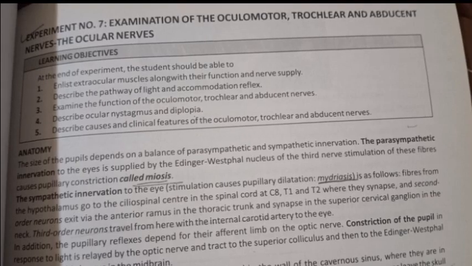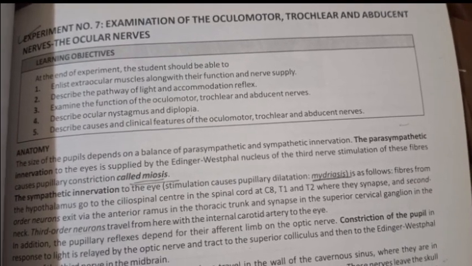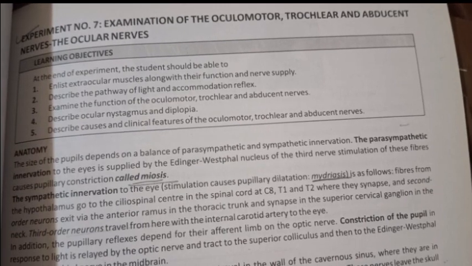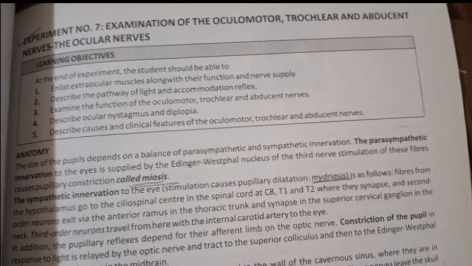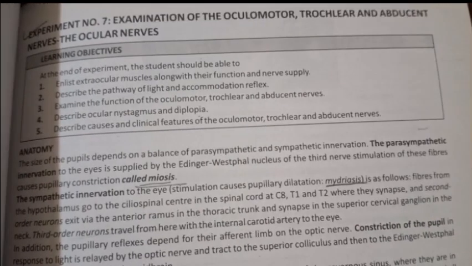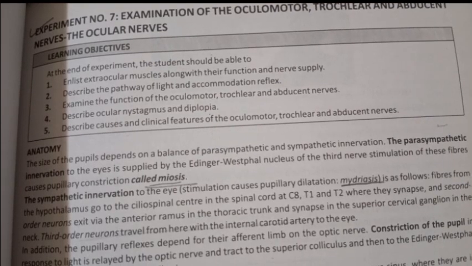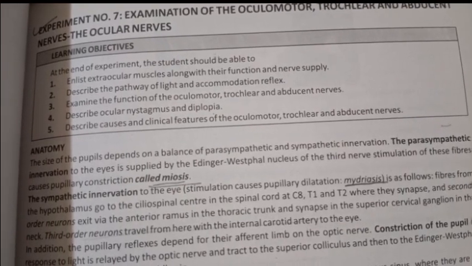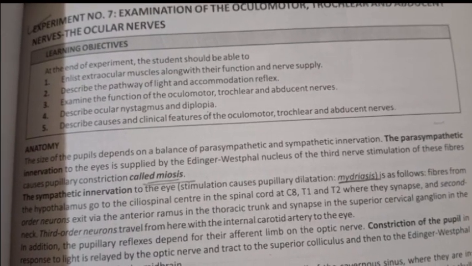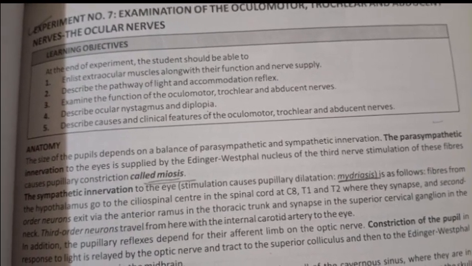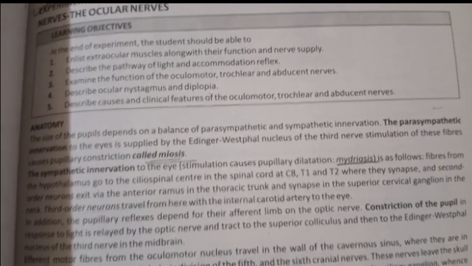In this video I will tell you about the extraocular muscles along with their functions and nerve supply, the pathway of the light and accommodation reflex. Examine the functions of oculomotor, trochlear and abducent nerves, ocular nystagmus and diplopia, and the causes and the features of oculomotor, trochlear and abducent nerves.